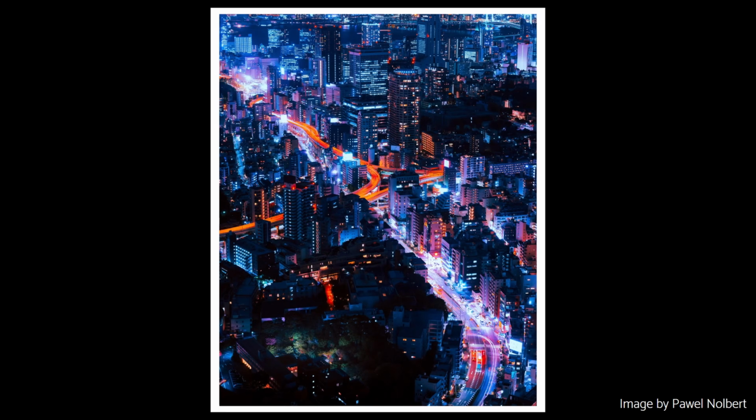If you're shooting birds or animals, then this is a great way to show the relationship between them and their environment. If you are into aerial photography or drone photography, then this is usually your go-to photography compositional technique. For example, in this cityscape image, this is taken from an above angle to produce a beautiful image and scene by Pavel Nolbert.